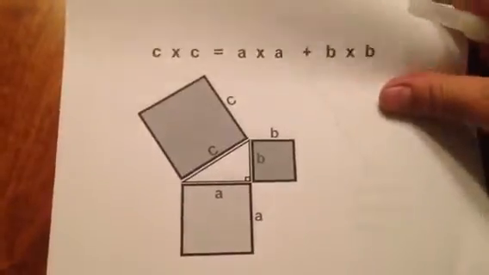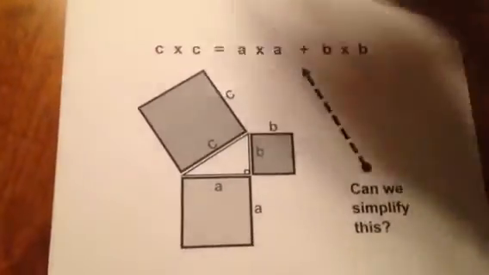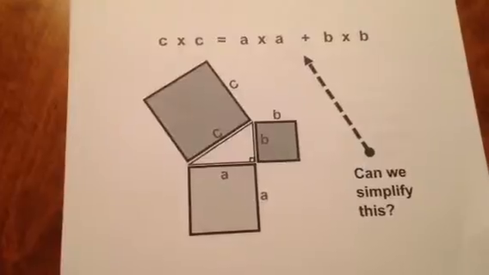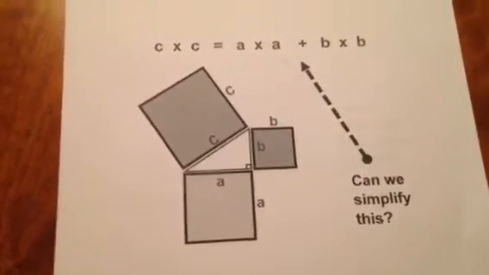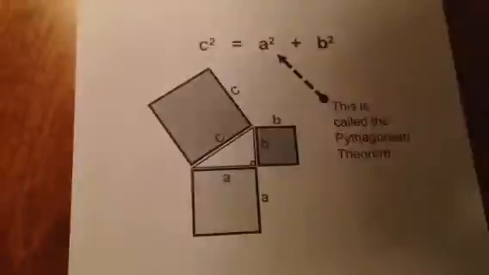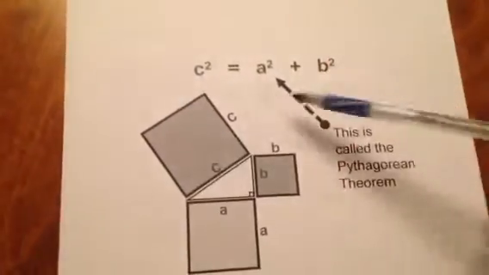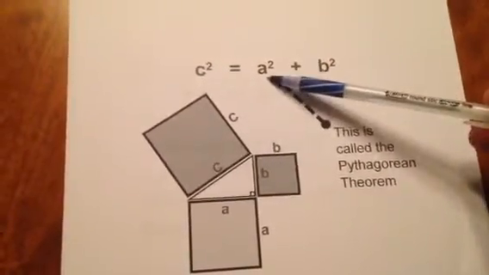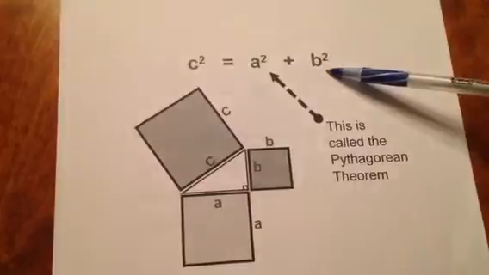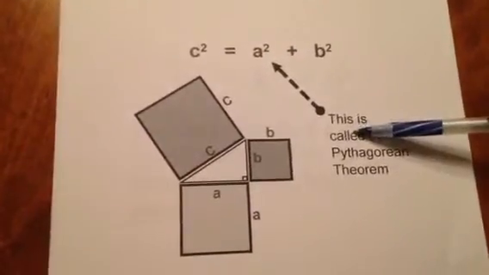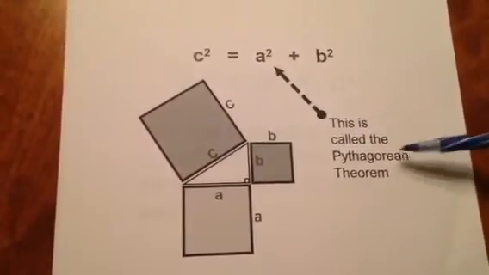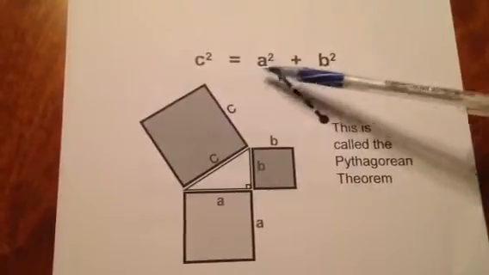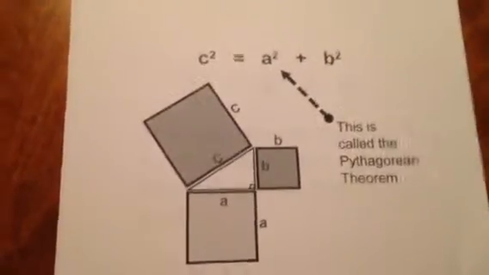Now, if you look at that very closely, can we simplify this and write this a little neater? Absolutely. C times C, we can write it as C squared. A times A is A squared, and B times B is B squared. So this is what we call the Pythagorean theorem, the formula for it. C squared is equal to A squared plus B squared.